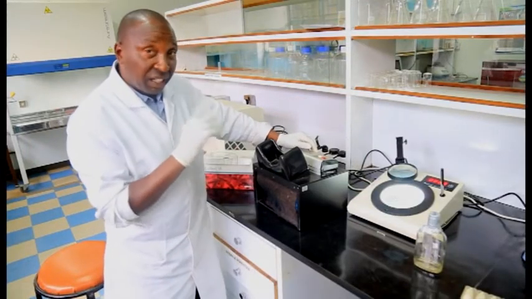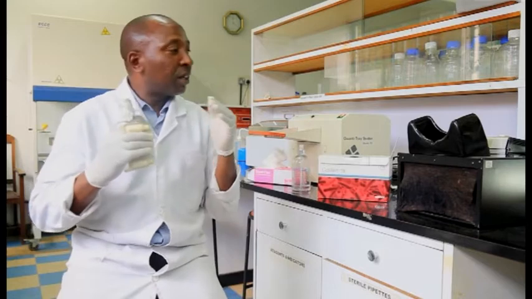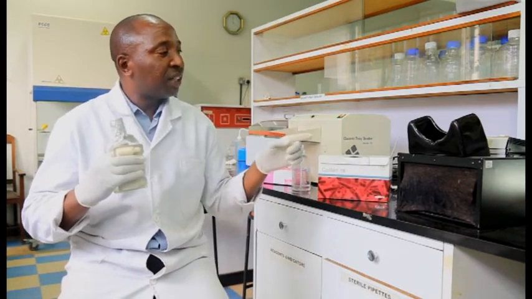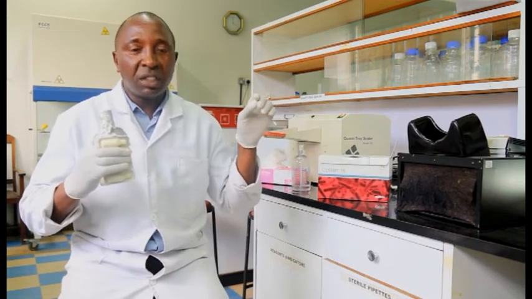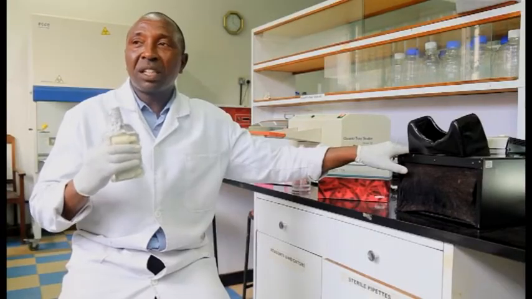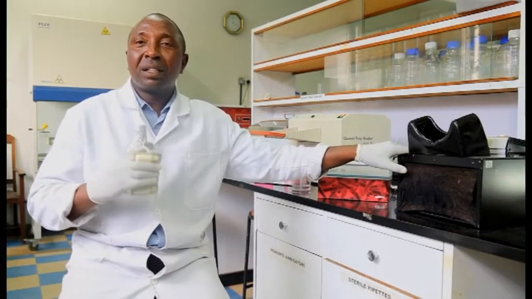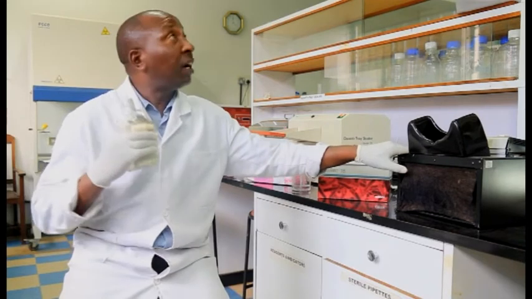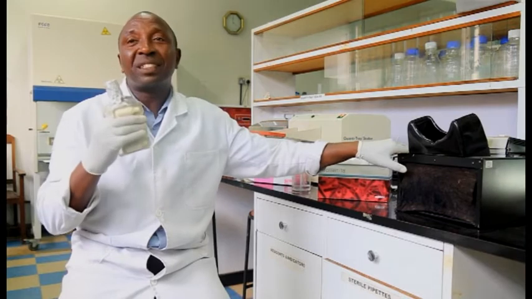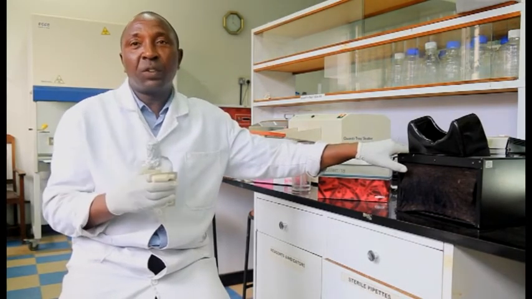In this, we are able to quantify the number of E. coli by counting any wells, the big wells and small wells, that are going to fluoresce. Because once E. coli has acted on MUG, the result is a bluish complex that fluoresces under UV.